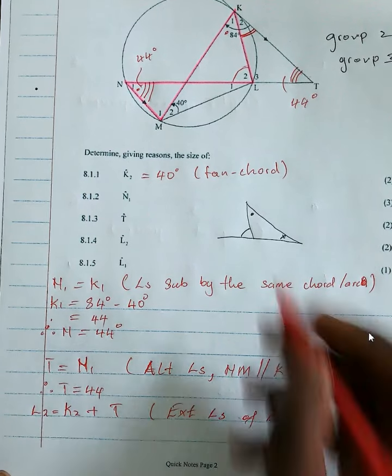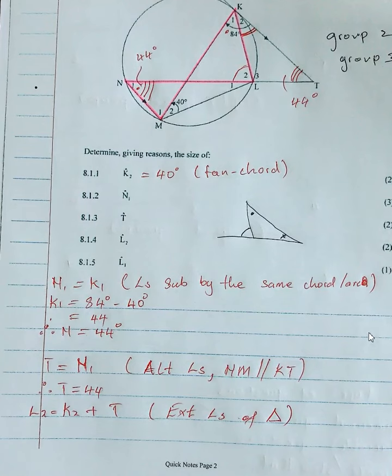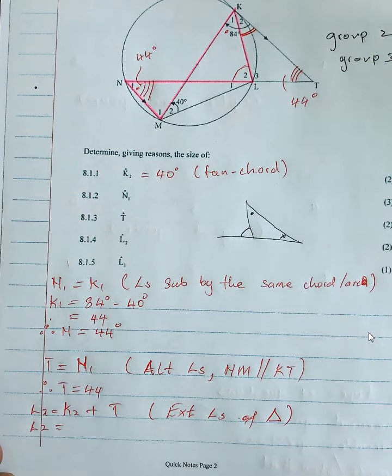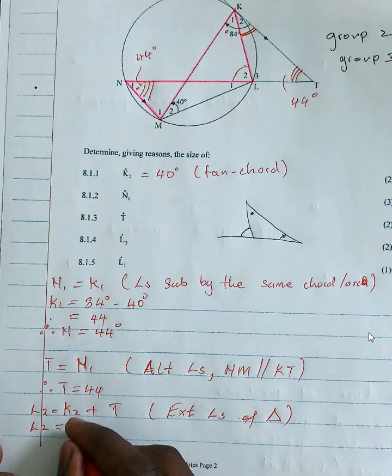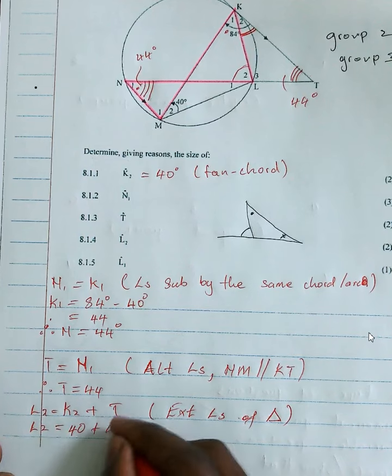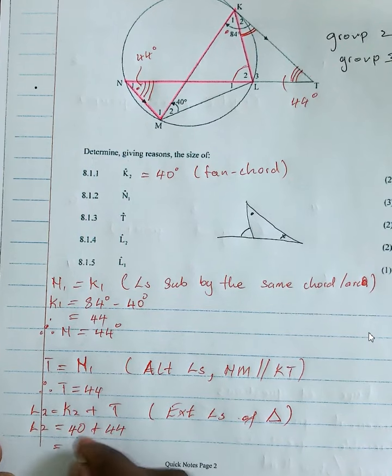Grade 9 geometry. If you may remember, in grade 9 we have two properties: sum of interior angles of a triangle and exterior angle of a triangle. Therefore, L2 will be 40 plus 44, which is giving you 84 degrees.